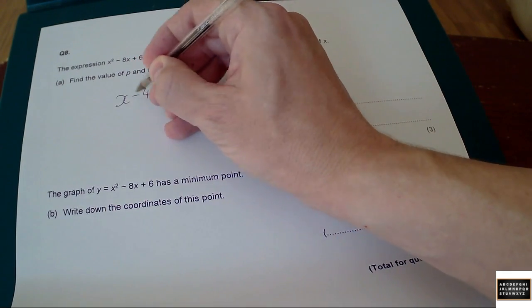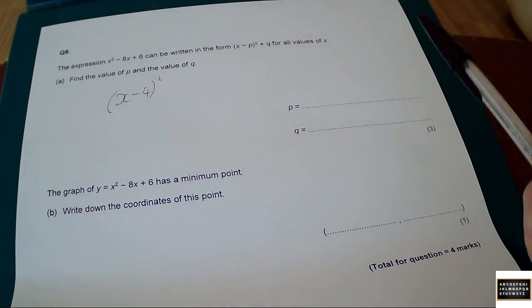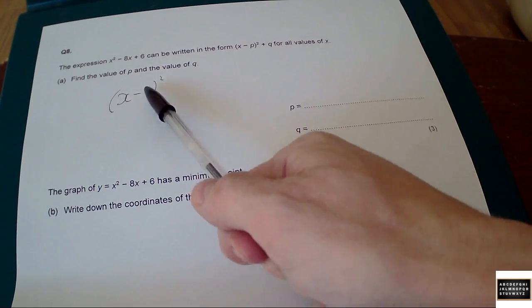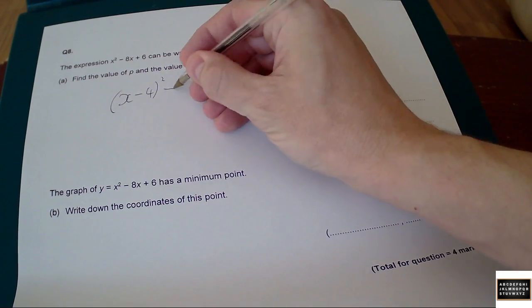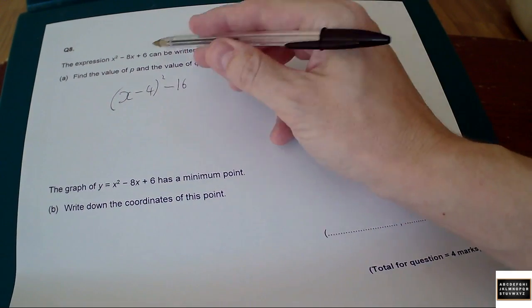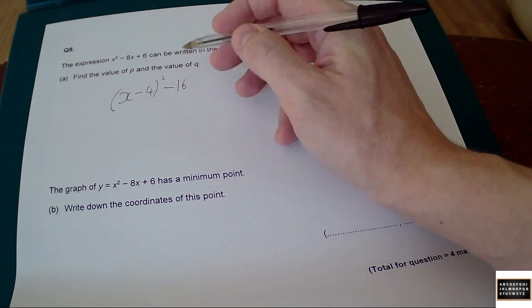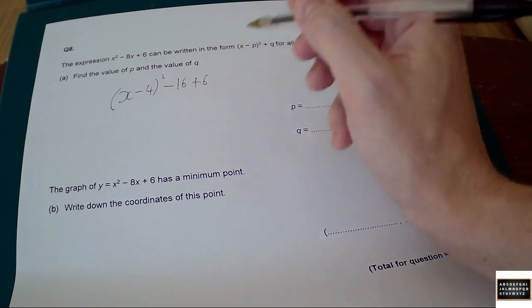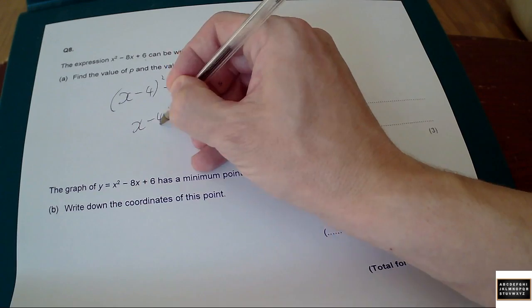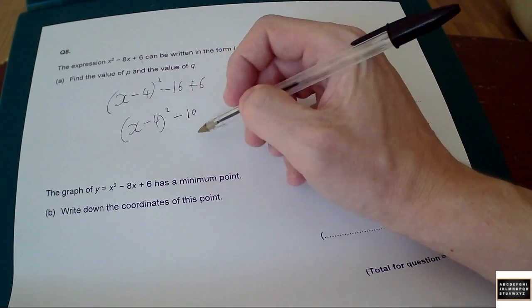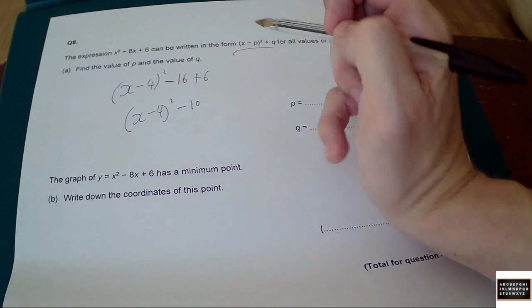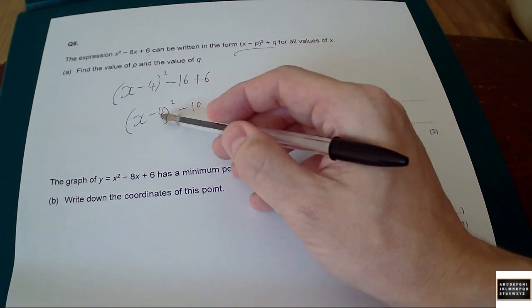So that would be x minus 4 in this case, and imagine squaring it. Now, if you square that last term, you're going to get positive 16. So you take that 16 away to cancel out that effect. You've got the plus 6 from earlier, which hasn't gone anywhere. You still need to leave that in there. And then so you're left with x minus 4 squared, and then this would make minus 10. So in this form, it's x minus 4 squared minus 10.